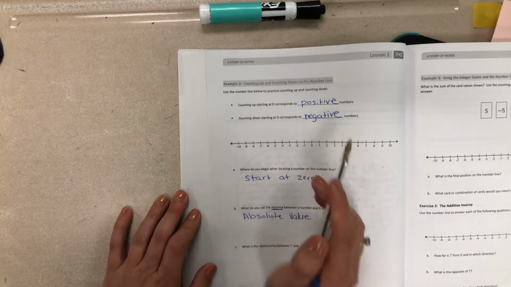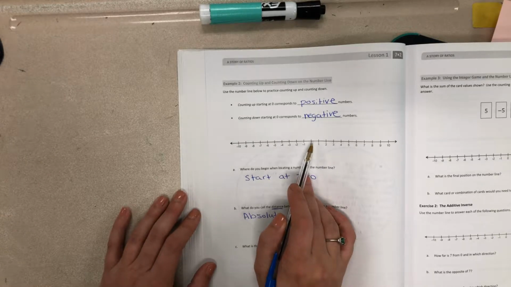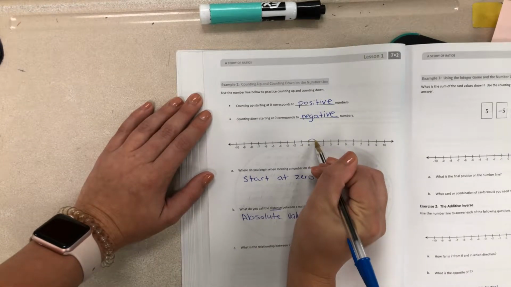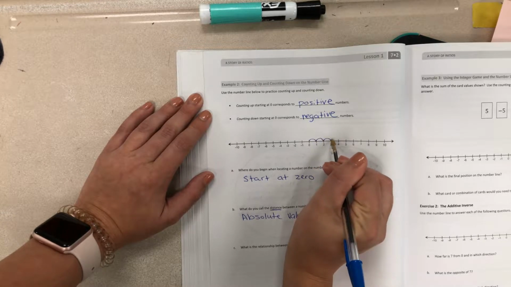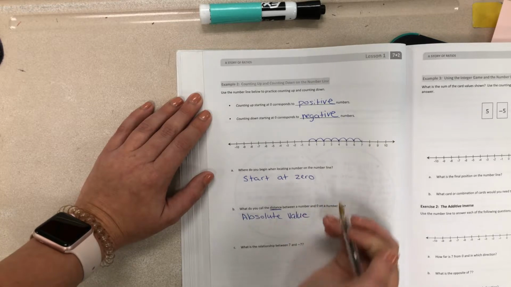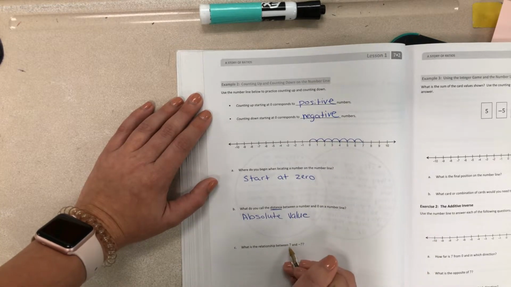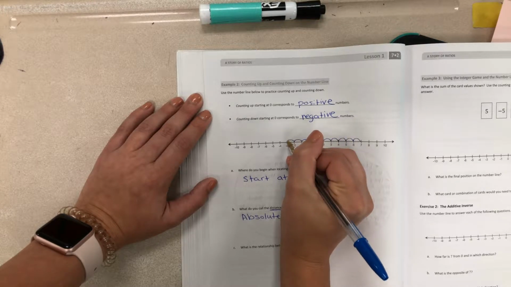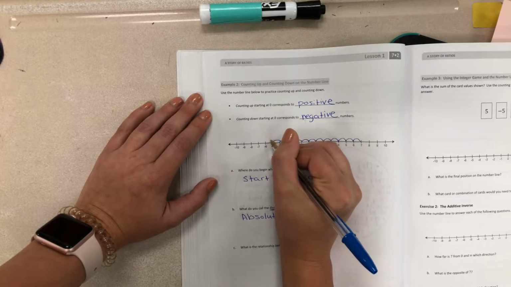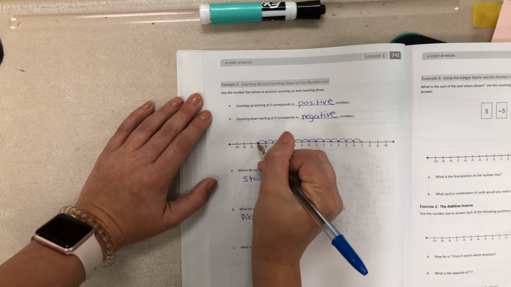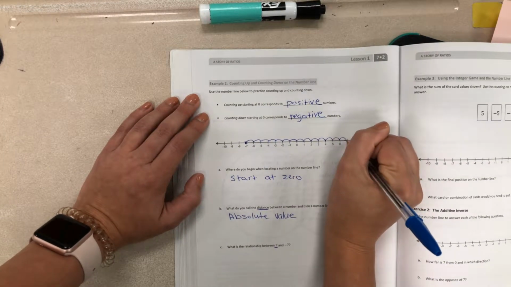So if we're looking at our number line, we would have to go 1, 2, 3, 4, 5, 6, 7 spaces to the right to get to +7. And 1, 2, 3, 4, 5, 6, 7 spaces to the left, to get to -7.